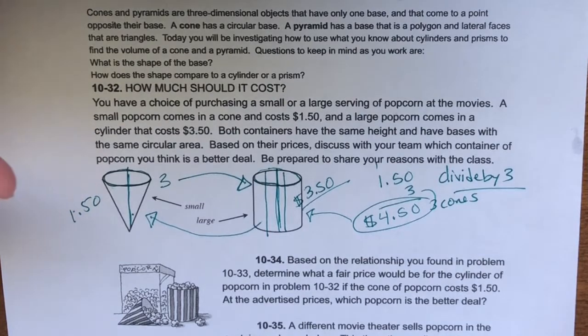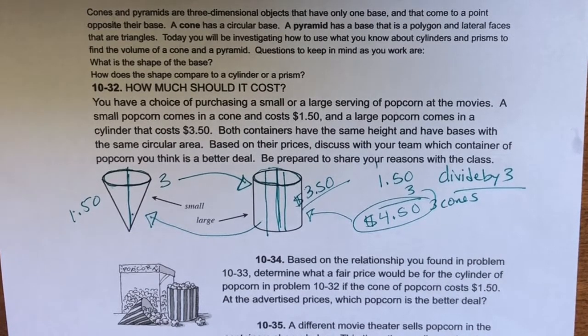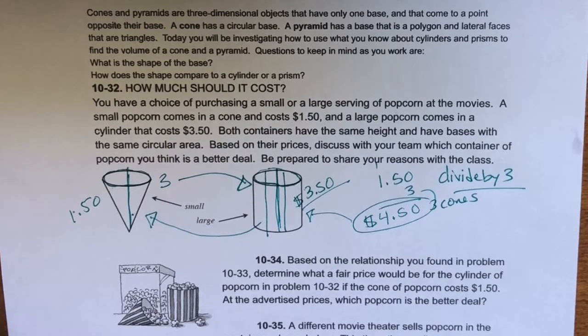Okay, so what I'm going to do now is look up the formula for the volume of a cone and see what that says. And if you remember, we figured out the volume of a cylinder, and I'm going to look that one up too.